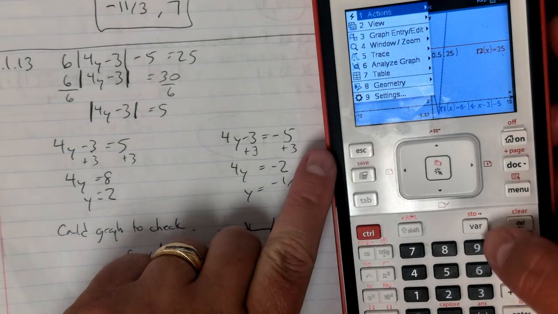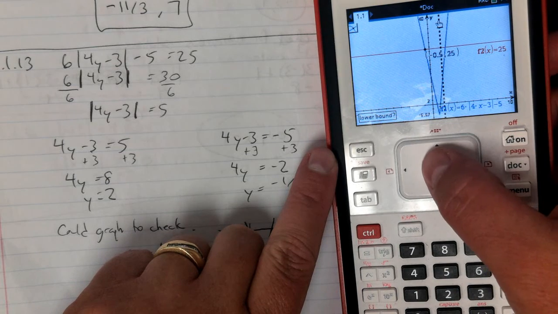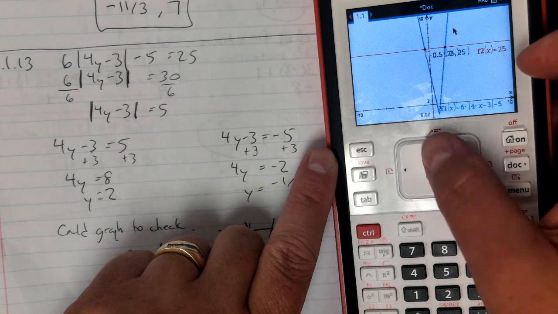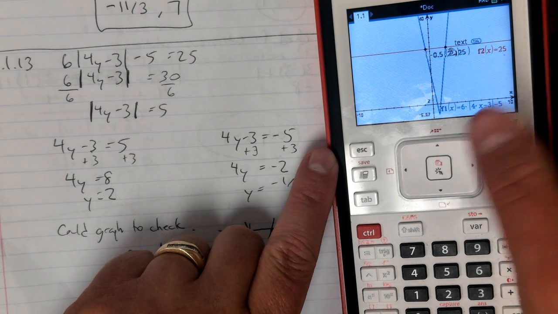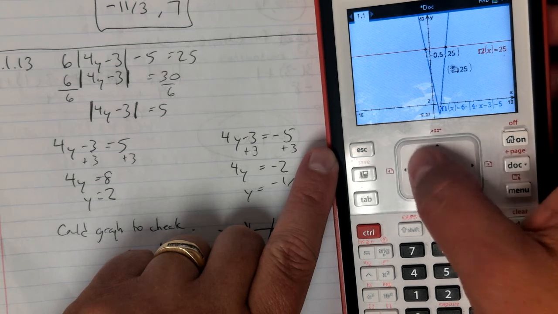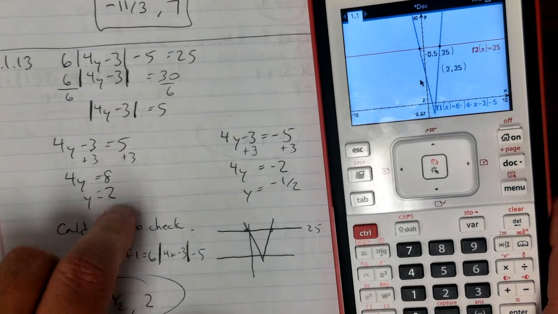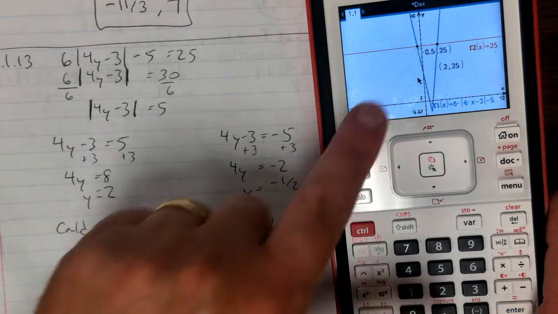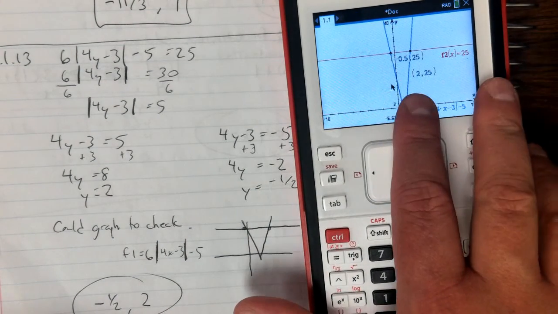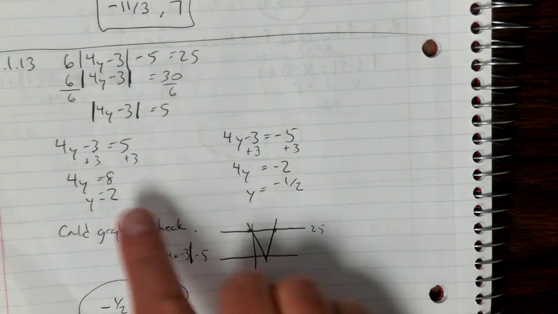And then when I go Menu, Analyze, Intersect on this other one, between here and here, I get to move this, and I get 2 comma 25, so again 2 is your answer. Your y values would be 25 because that's what the horizontal line is. But this is just showing you if you really wanted to, you could use the calculator to solve it.